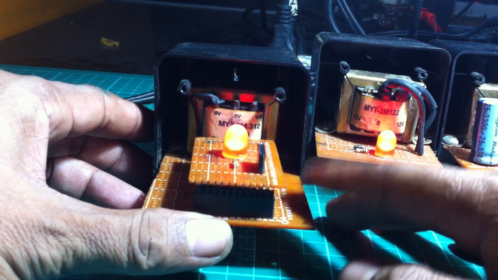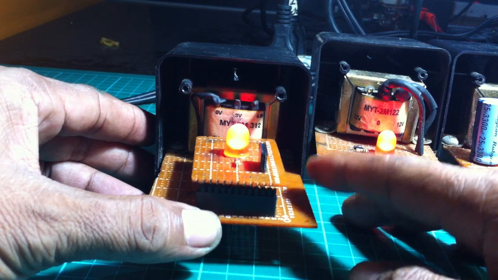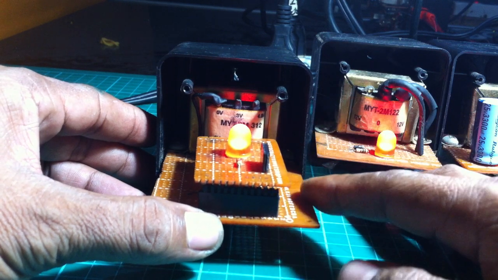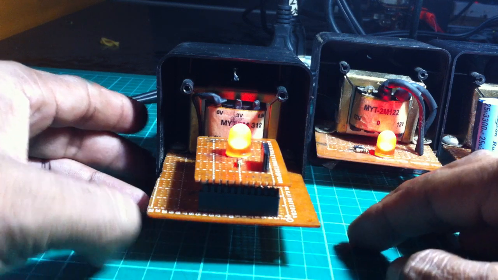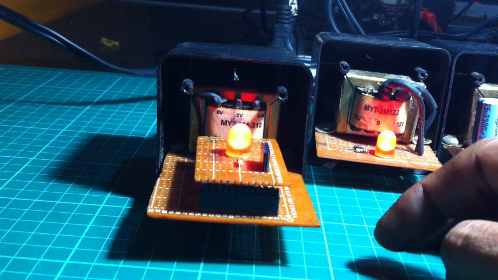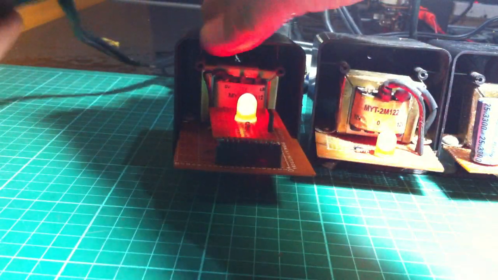So instead of modifying this type of LED circuit, pulsating LED, I now design a half wave rectifier using this module.